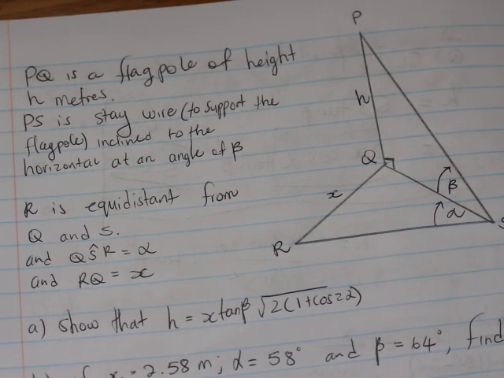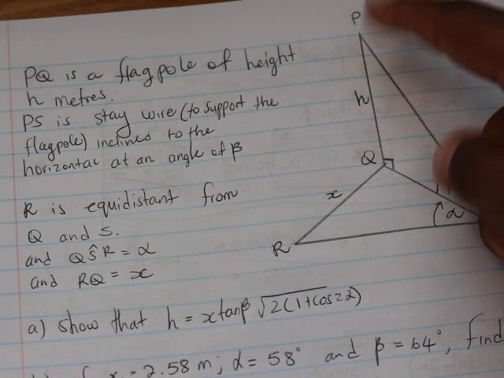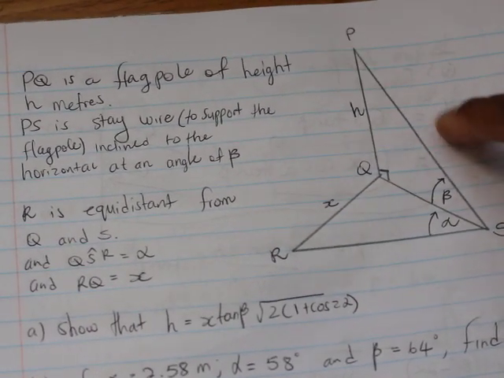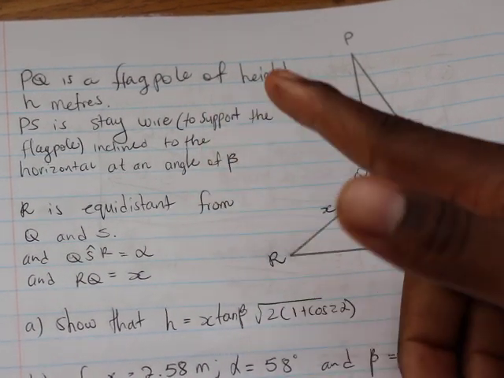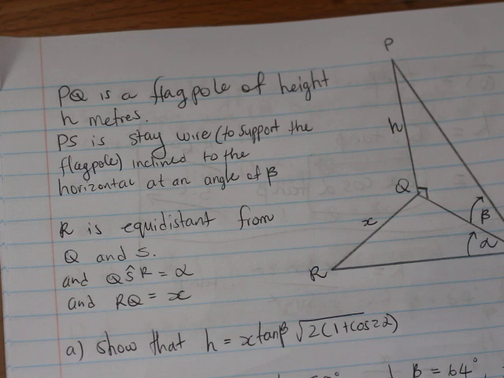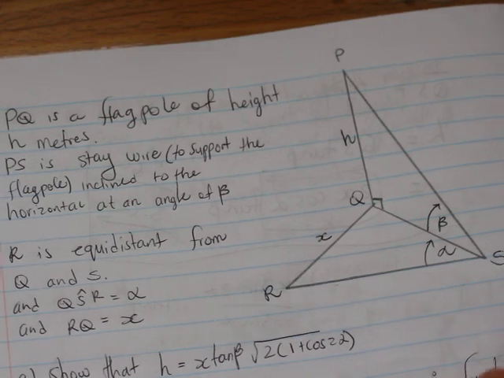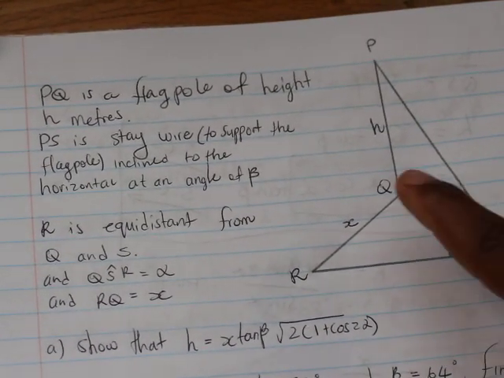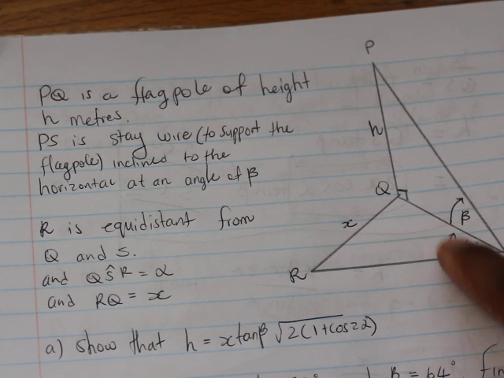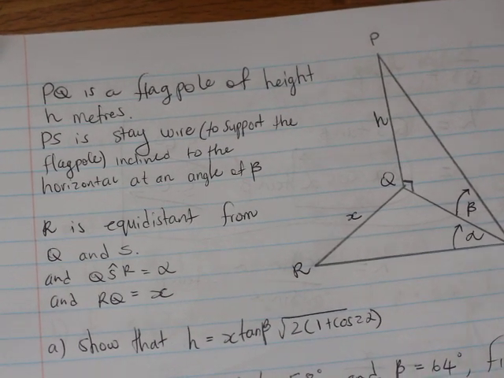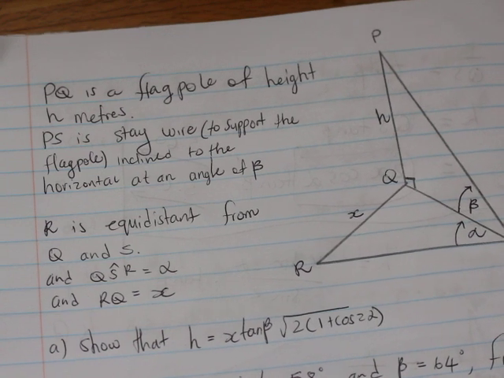So PQ is a flagpole of height h meters, as you can see over there. We're given a flagpole and then there's a support. PS is a stay wire to support the flagpole, inclined to the horizontal at an angle of B. So there's the horizontal, this is the floor. I put that 90 degree angle there, though it wasn't on the original diagram, because if it's a pole on the ground, it has to be perpendicular to the ground.